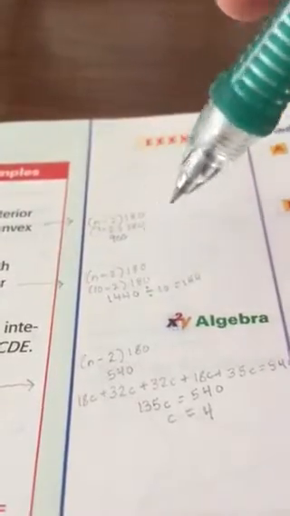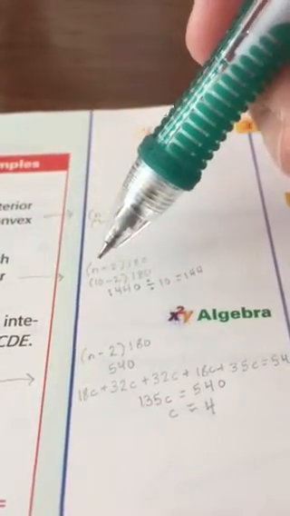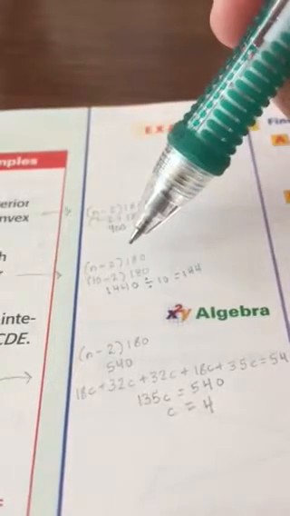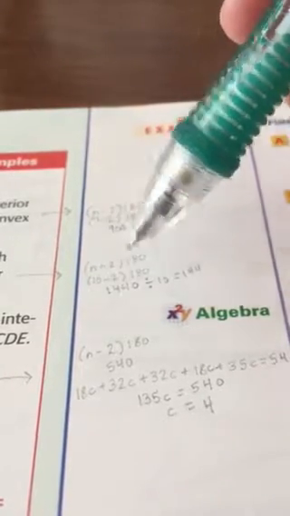So we're going to start the same way because we first have to find the sum of the interior angles. So we're going to use our n minus 2 times 180 formula. And a decagon has 10 sides, so we're going to say 10 minus 2.